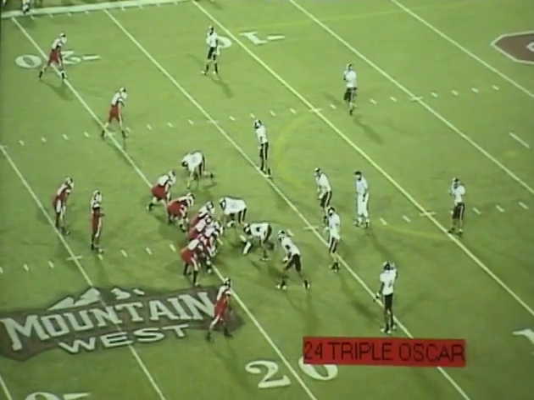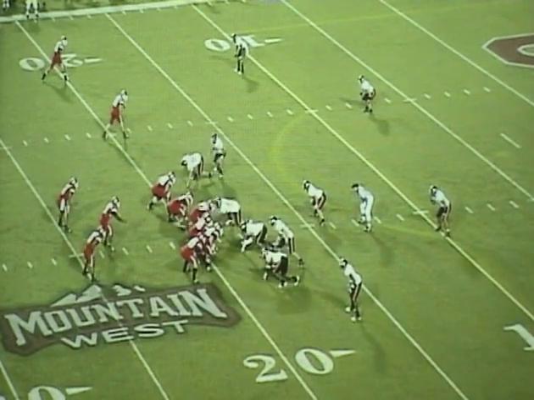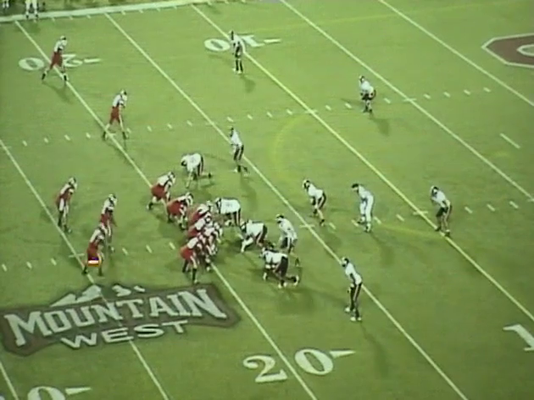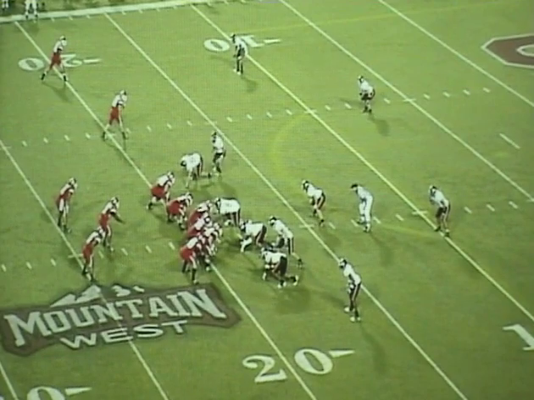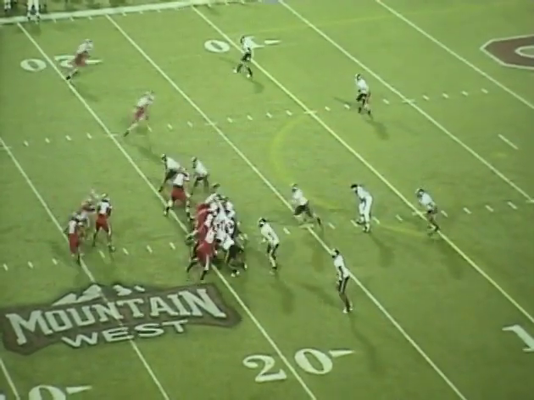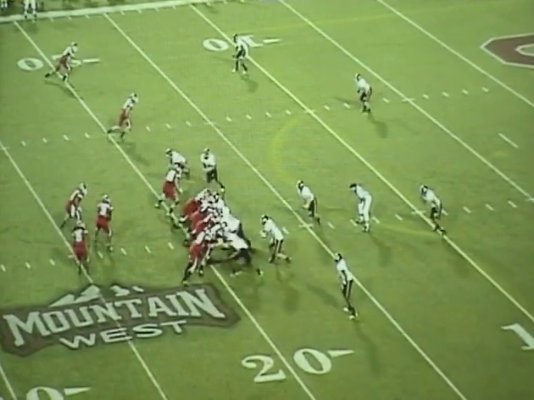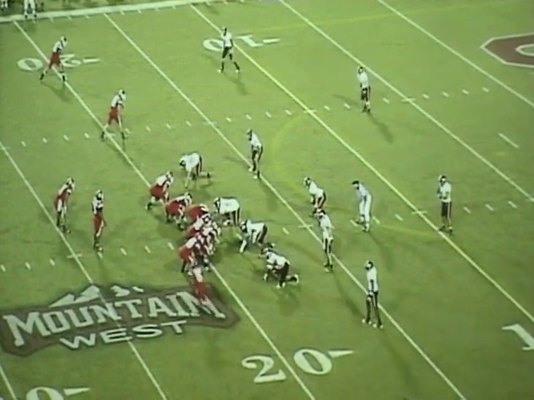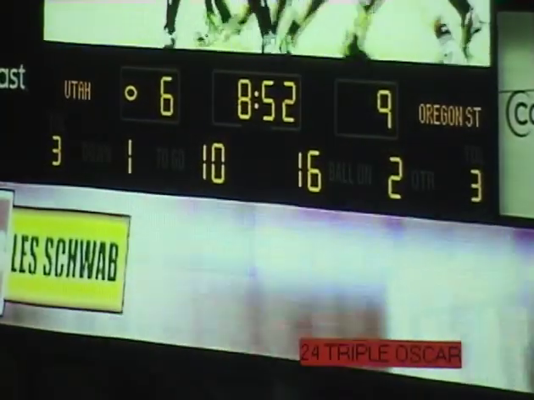Okay, triple. Here we're motioning the wide out into the backfield, just so we get a 2-back look. He becomes the pitch guy. This ball right here should really be given, because our rules for the quarterback on the read play are the same as they are in triple.